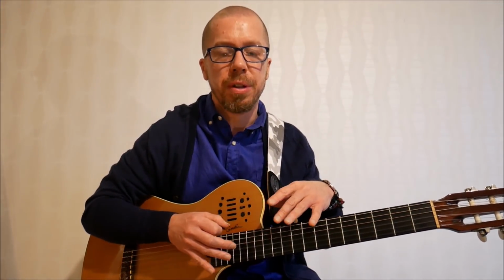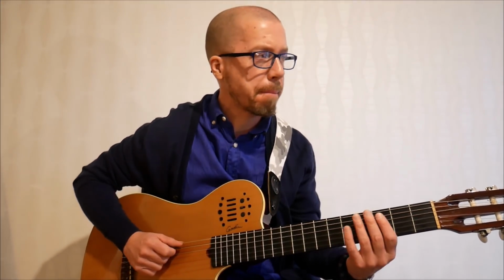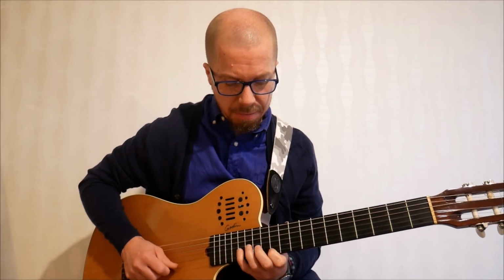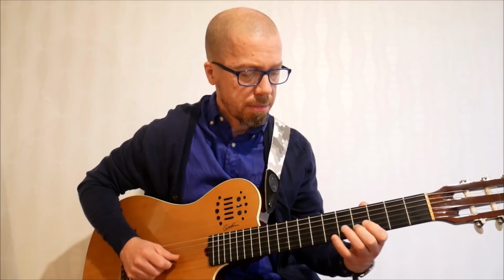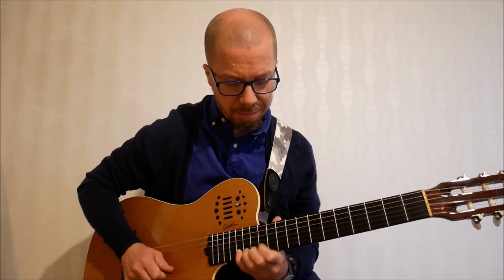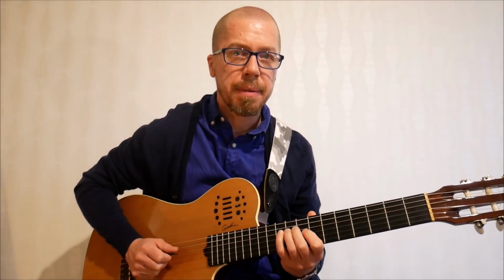Maybe you have a weak area somewhere. You know? So those are the 3 ways you can move around the fretboard. Slide, position shift, and stretches.